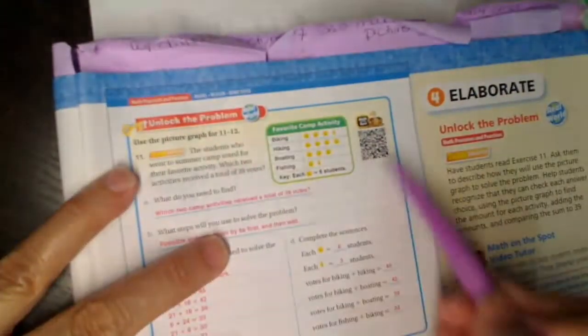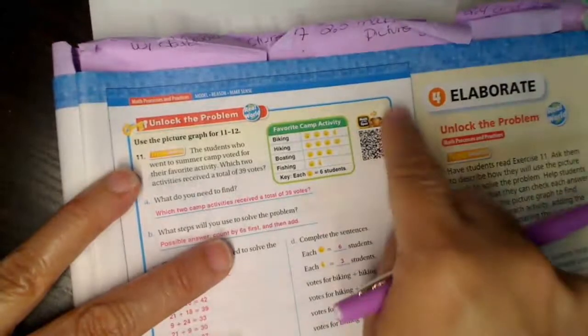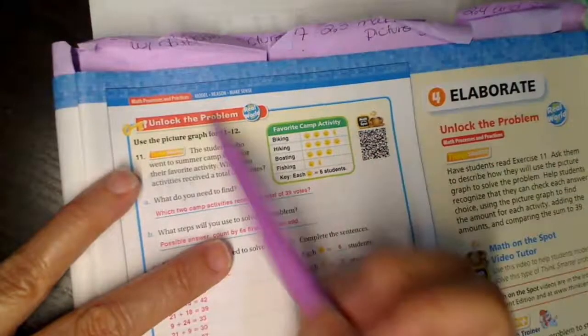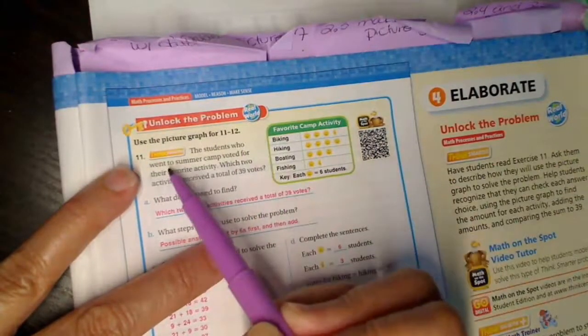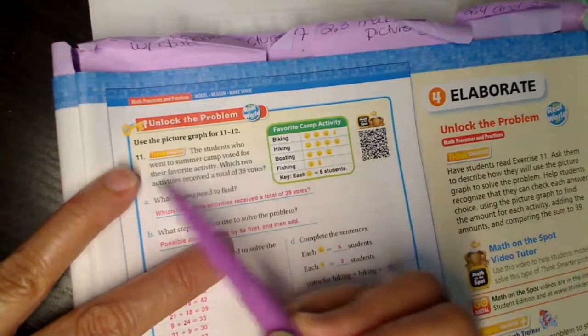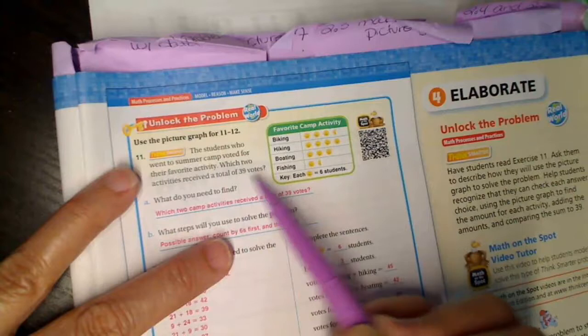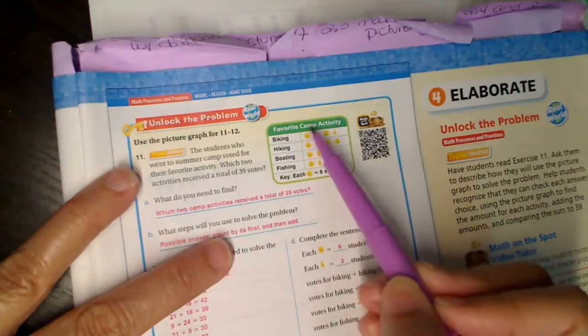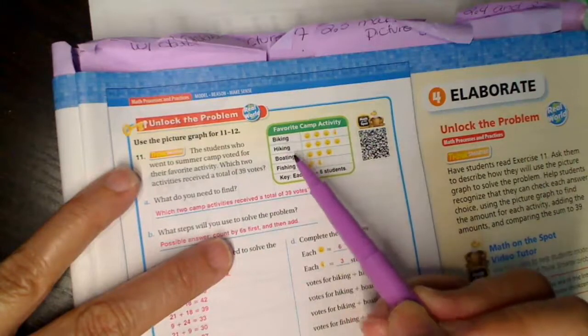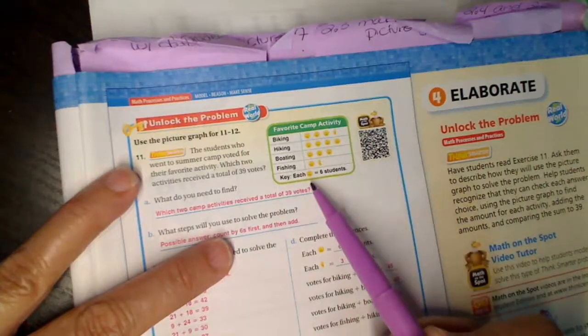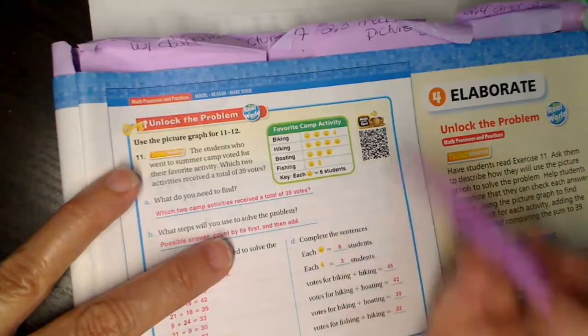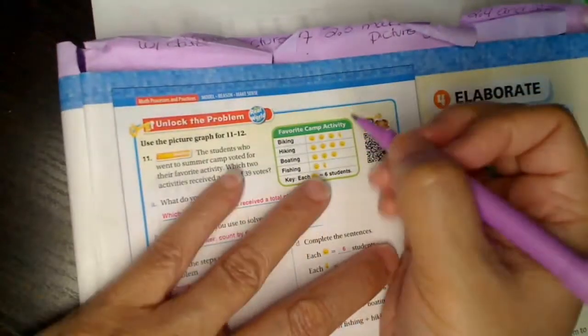Okay, and here we go. Here's another one. Let's look at this. You guys know in your book, when you use these, you can use the QAR and it'll give you a video. The students who went to summer camp voted for their favorite activity. Which two activities received 39 votes in total? We want to know total. So this favorite camp activity: biking, hiking, boating, fishing. The key: little sun equals 6 students. So I have to count by 6 or add by 6.